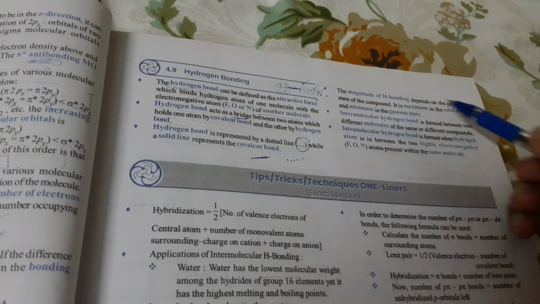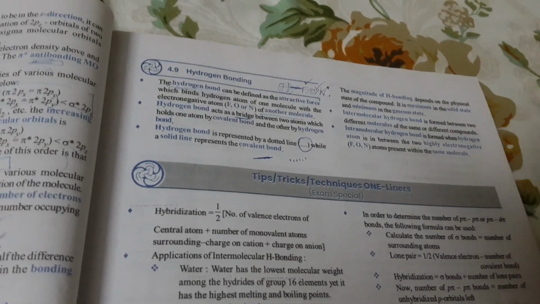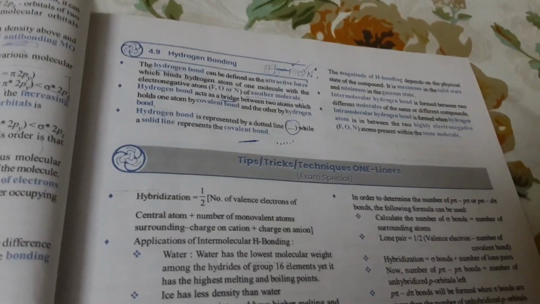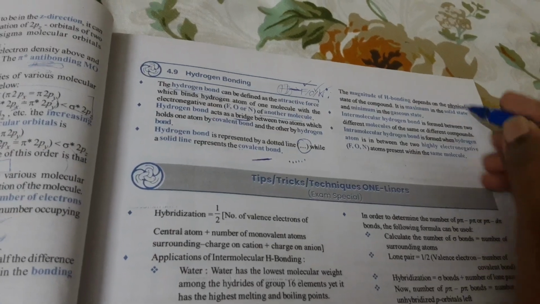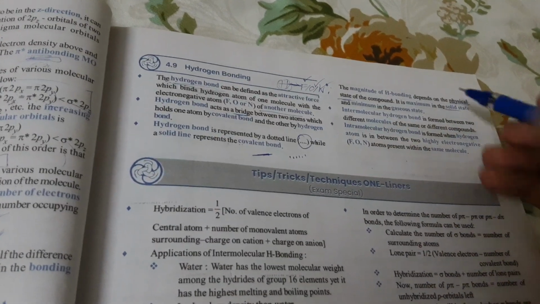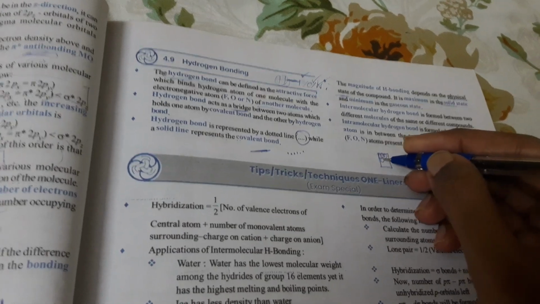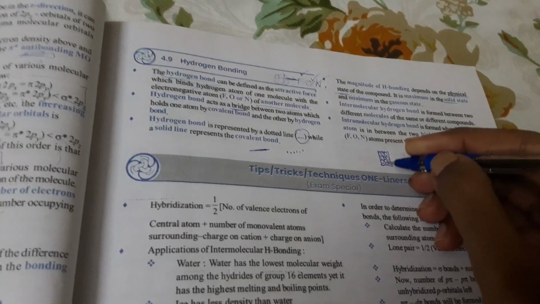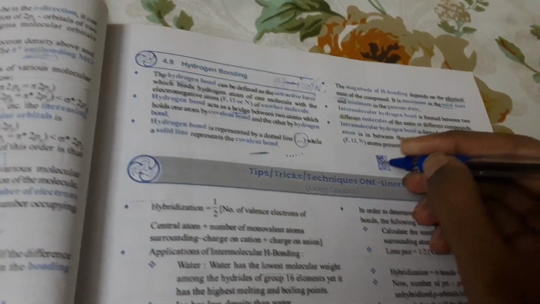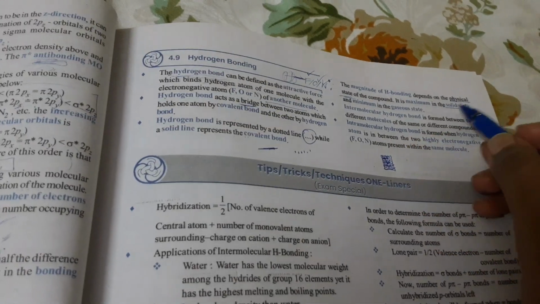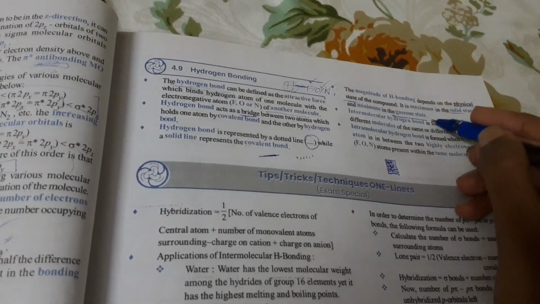And this hydrogen bond depends on the physical state. How much hydrogen bonding has occurred depends on the physical state of the compound. So if the compound is solid, then there will be maximum bonds, right? Because the atoms are tightly or closely packed to each other, so there will be maximum bonding. So it is maximum in the solid state, whereas if you consider the gaseous state, the bonding will be minimum.